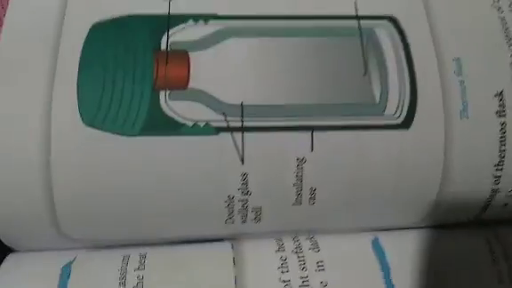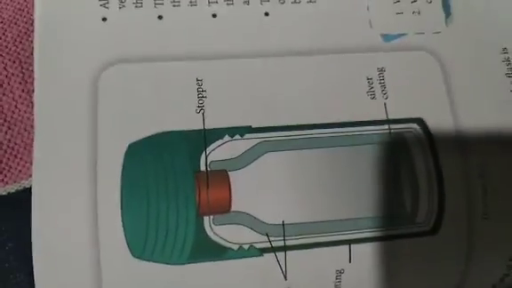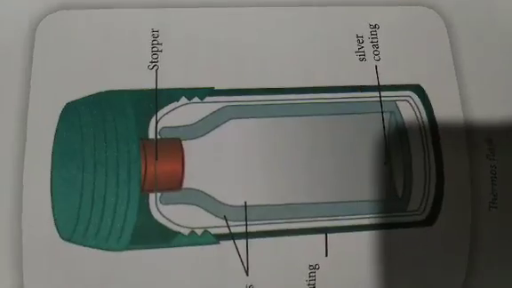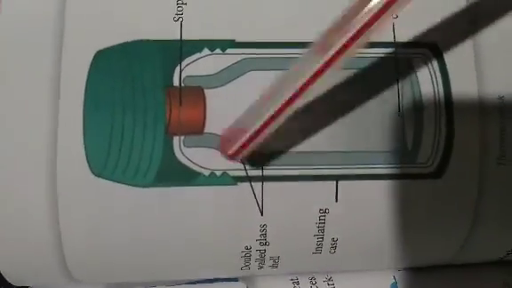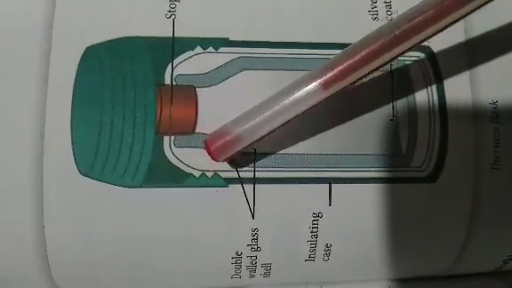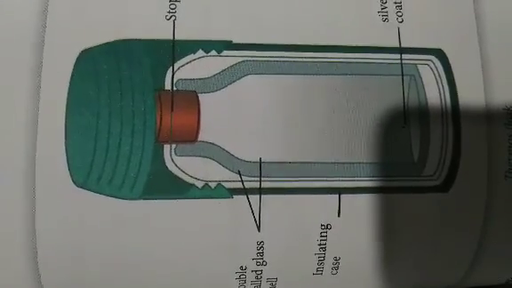How does the thermoflask work? Working of thermoflask. Due to the double wall, the content of the flask is not in direct contact with the outside. This ensures there is no heat transfer by conduction. Absence of air between the walls of the glass: these are the two walls of the glass. Since there is absence of air between the walls of the glass vessel, no heat is lost or gained by the process of convection.